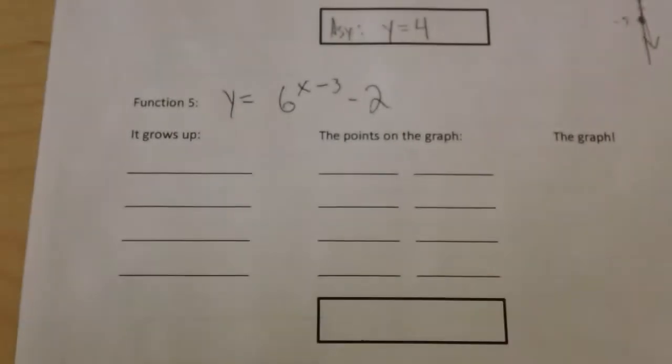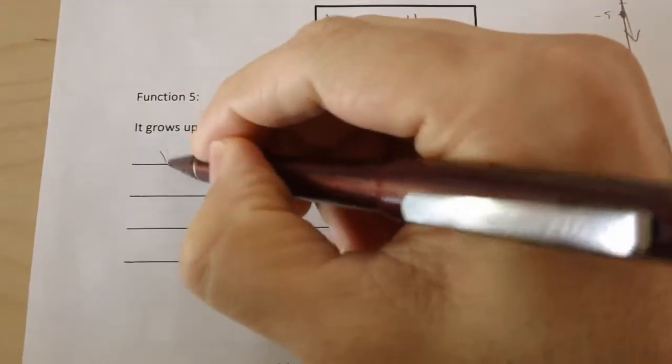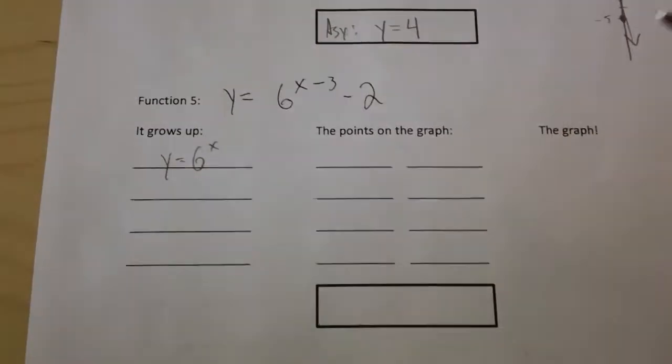Cool. Let's try number 5. When we first start off here, the baby form is just y equals 6^x.